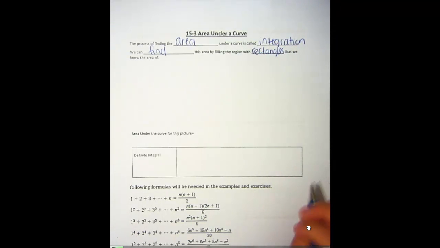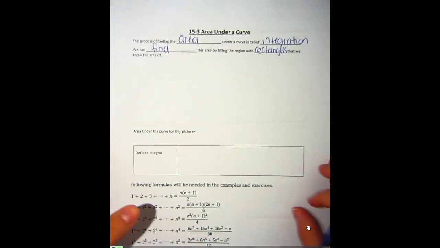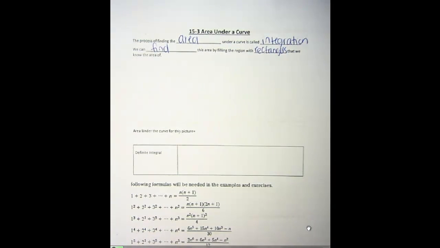Now, by this I mean it's kind of like an M&M jar. If you know how big an M&M is and they put a bunch in a jar, you can guess around how many would be in that jar. So that's what you're going to do. You're going to fill this space with rectangles, and you know the area of the rectangles, so you can find the area underneath this curve.